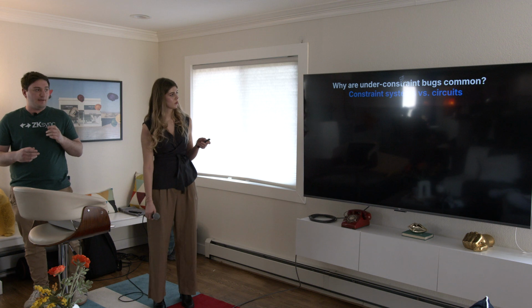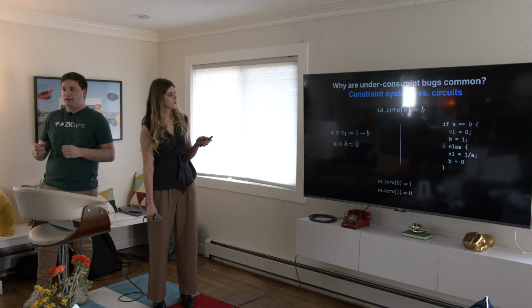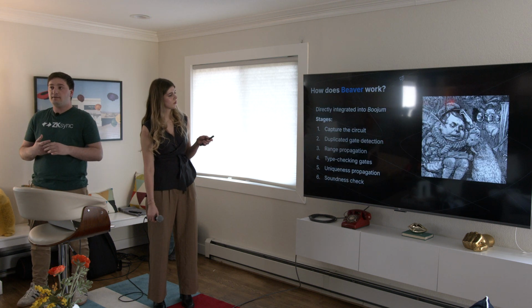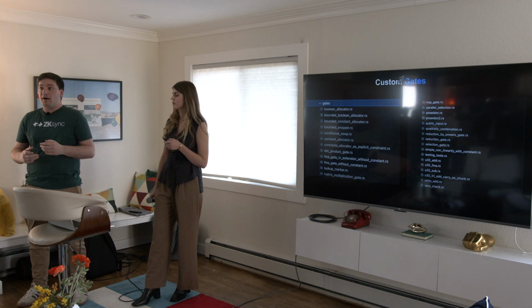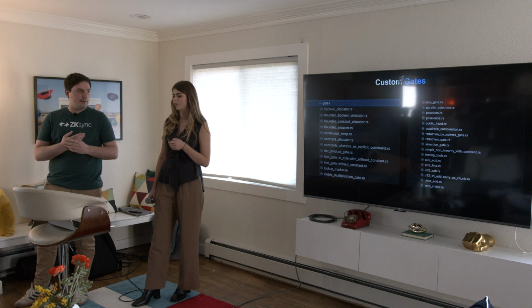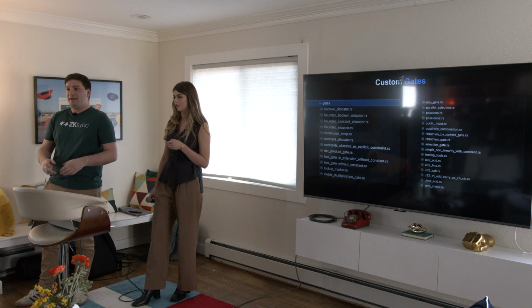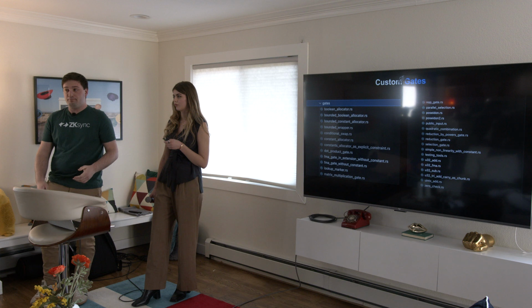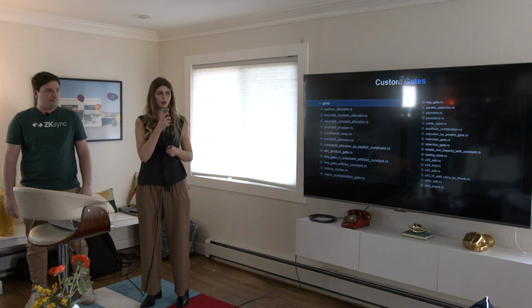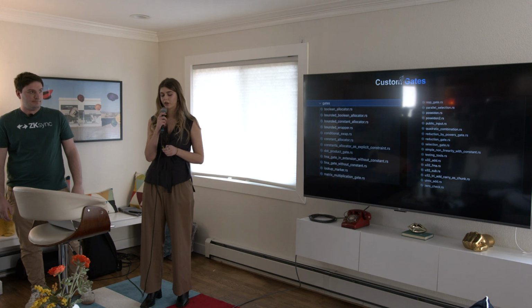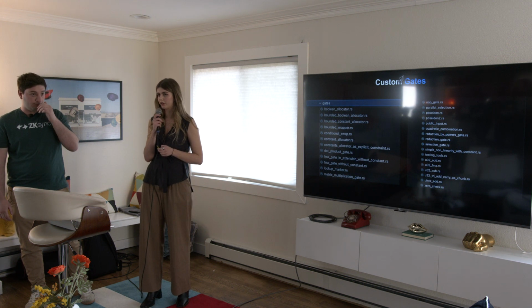So SMT solvers and these small rules are not going to cut it. Further, we are targeting much bigger circuits. The work they did for Circom was targeting hundreds of constraints, while we have millions and tens of millions.